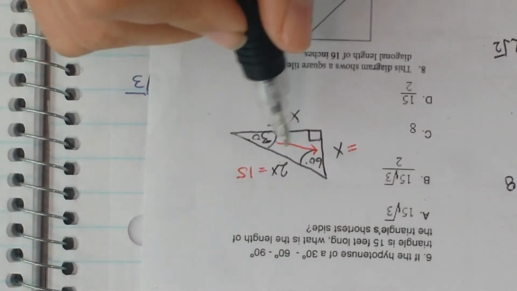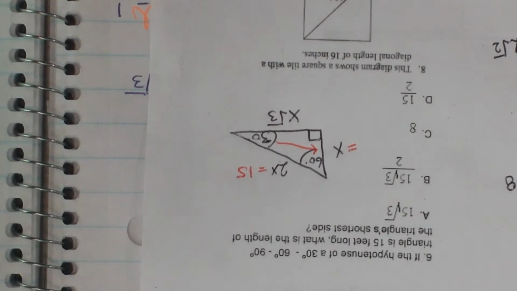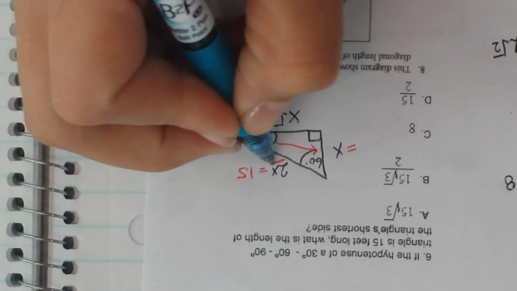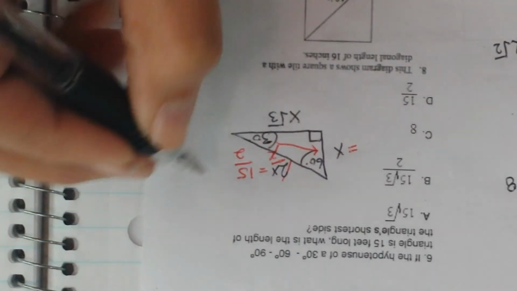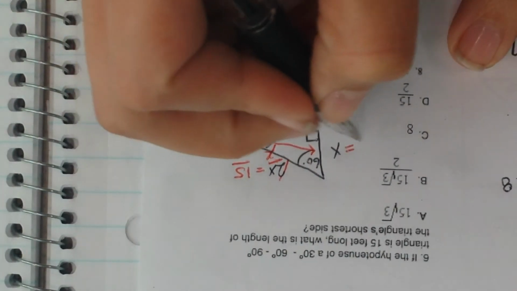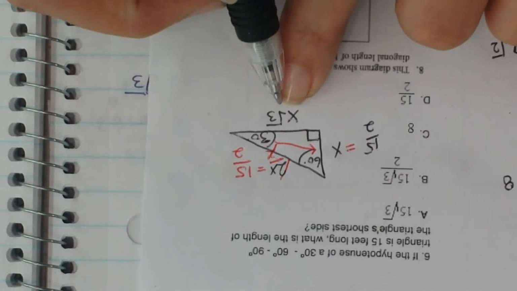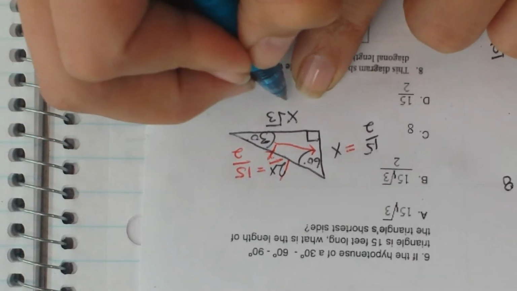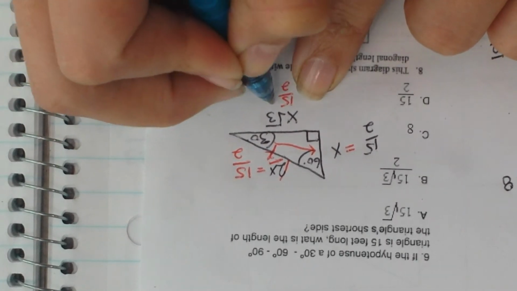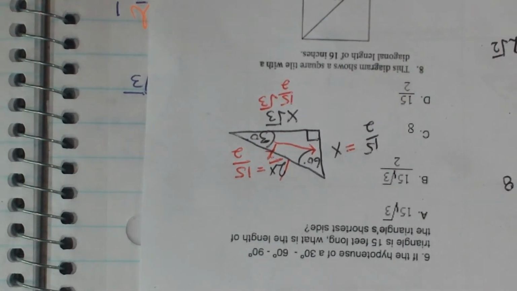So here's my equation. 2x equals 15. What do I need to do to both sides to get x on its own? Divide by 2. The 2's cancel. So x is equal to 15 over 2. I don't actually even need to find this other side. I really could if I wanted. If x is 15 over 2, that becomes 15 over 2 radical 3, and that can't simplify anymore.